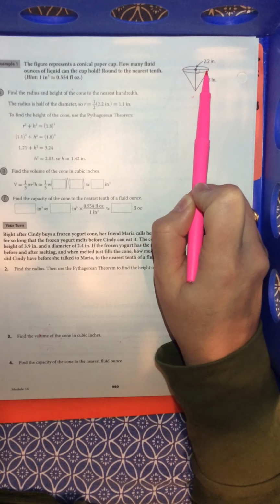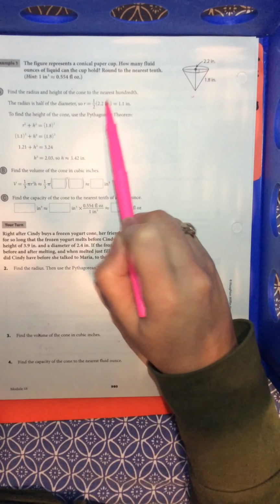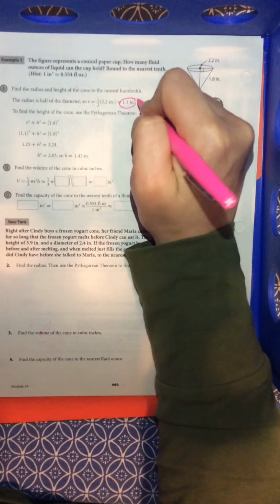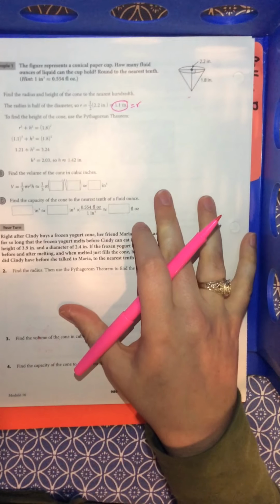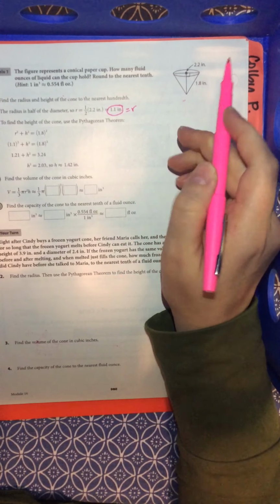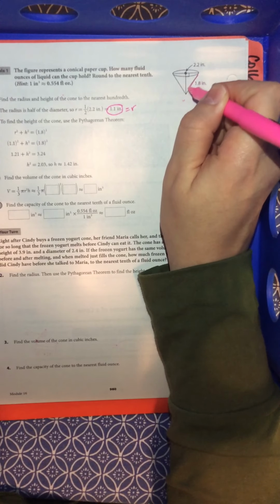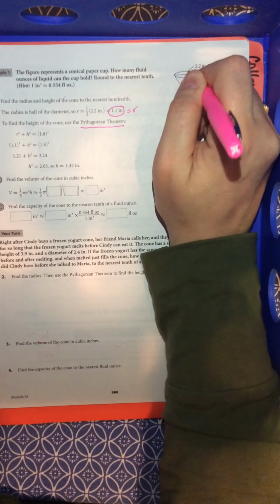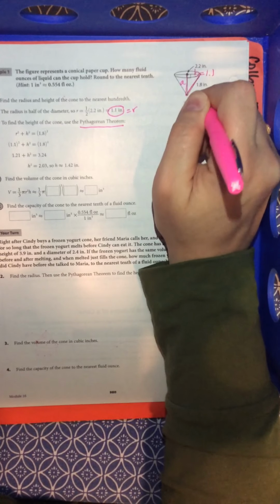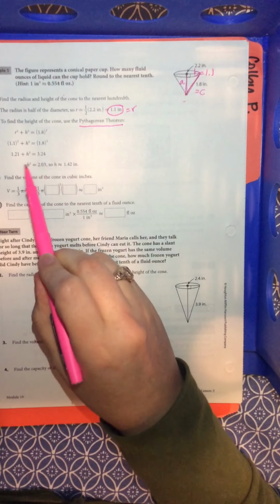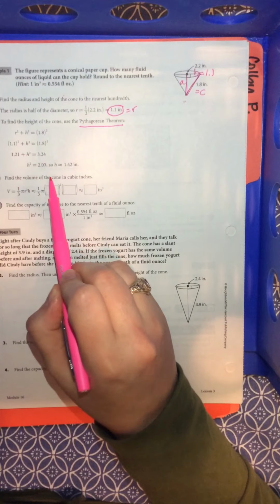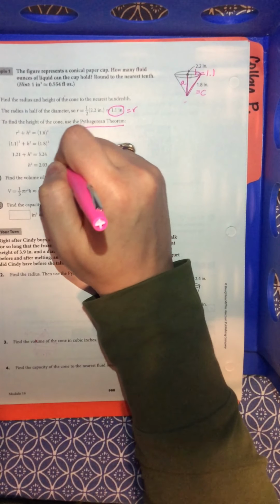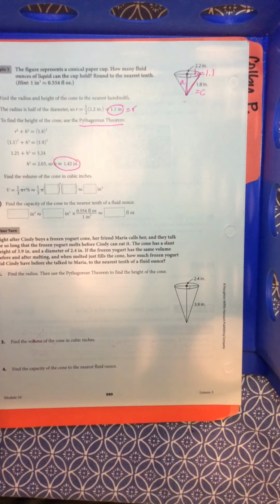So our whole diameter is 2.2. So we take half of that, and this is our radius. Then we're going to put that in to find the height. Okay, so we only know this slant height right here. That's the 1.8. So we have to use the Pythagorean theorem in order to find our actual height. So we've got our A, our B, which is our 1.1, and our C, which is our 1.8. Okay, so they've gone through, put it in the Pythagorean theorem, figured out what our height is, about 1.42 inches.